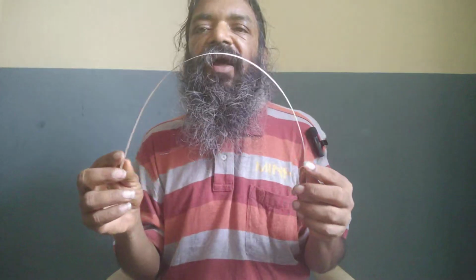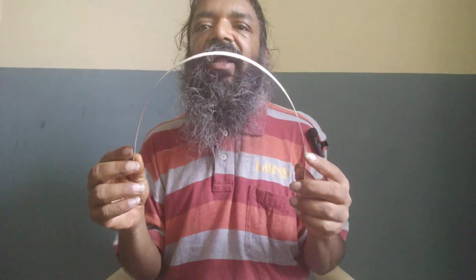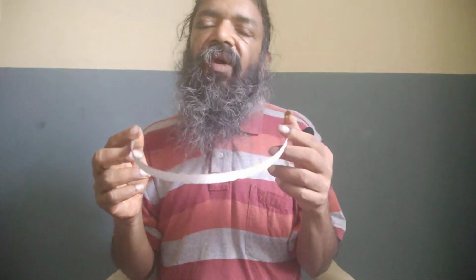Okay, I gave an example that I have a semicircle. If this is a semicircle, then this is the x-axis and this is the y-axis. So this is the y-axis and this is the x-axis, and this is the center.